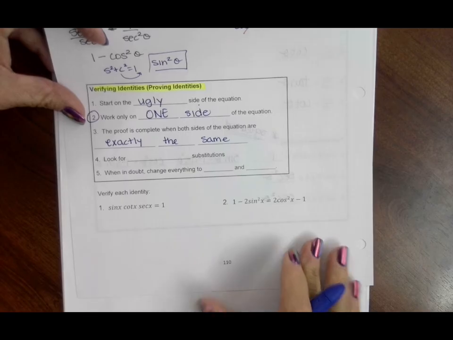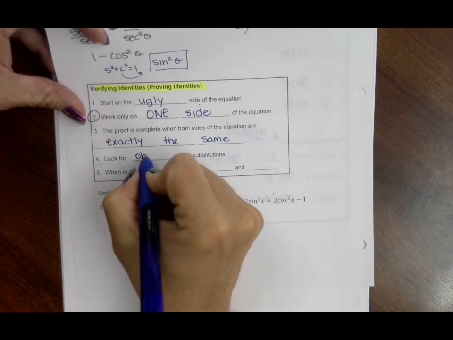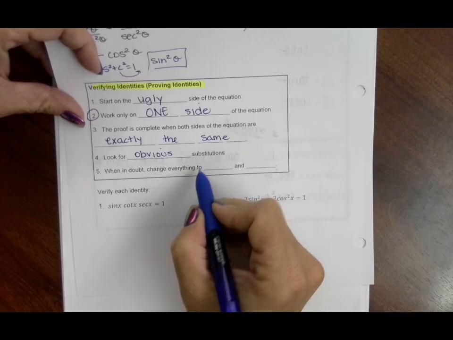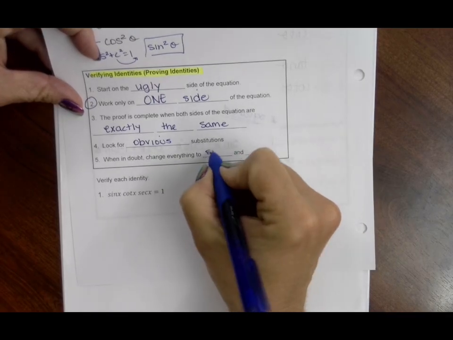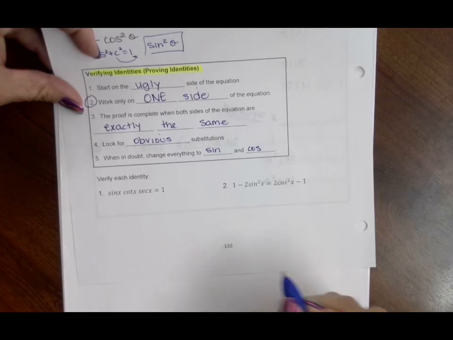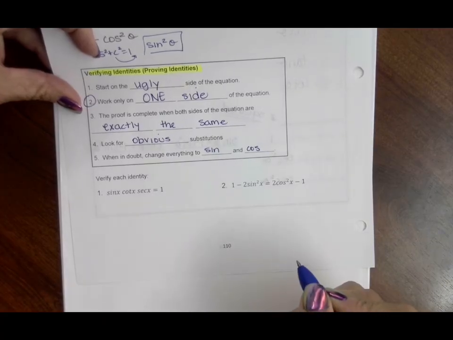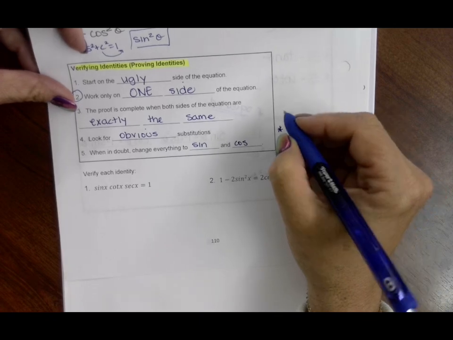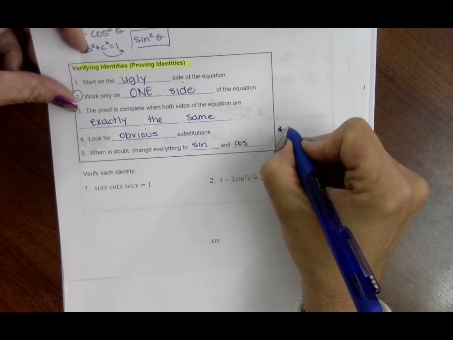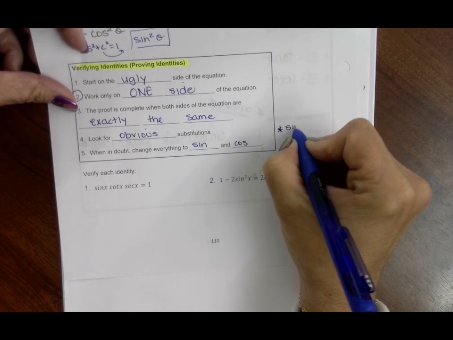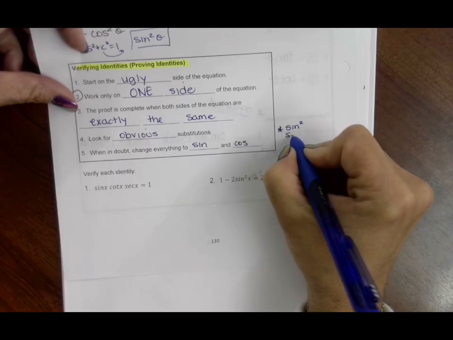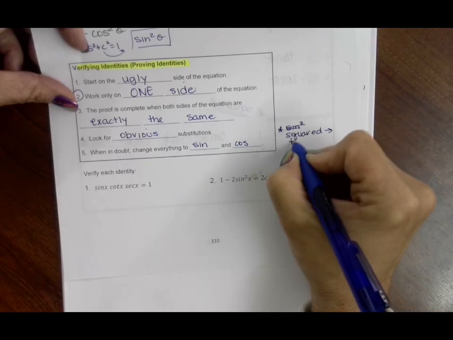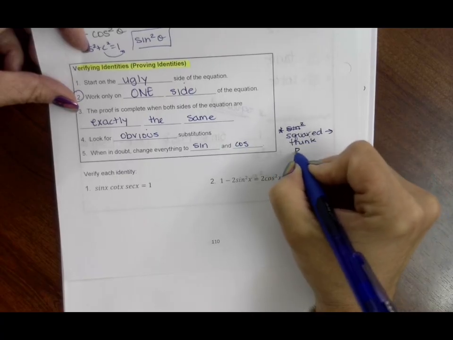All right? So we're going to look, first of all, for obvious substitutions and get those out of the way early. When in doubt, change everything to sine and cosine, and we've talked about that before. So change everything to sine and cosine. And the other thing that I'm going to put on here as another strategy is remember that when we see anything squared, think Pythagorean.